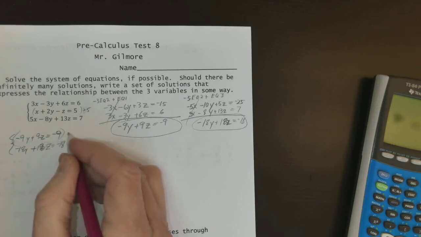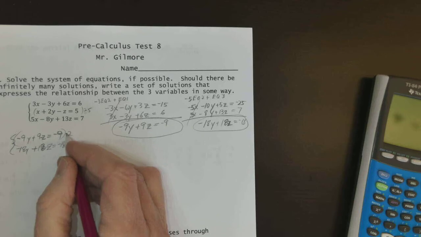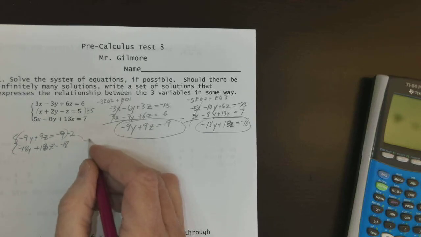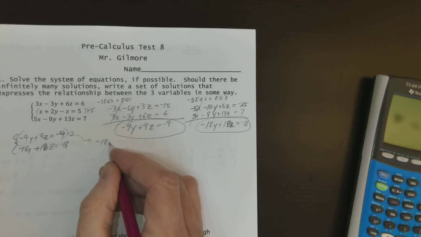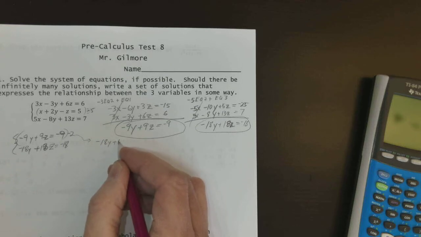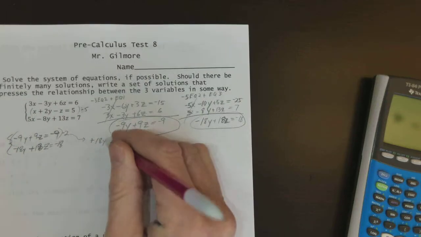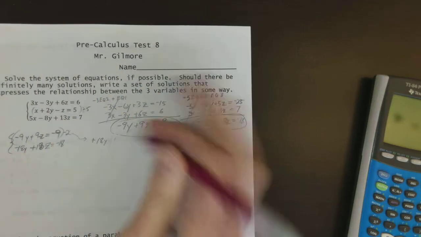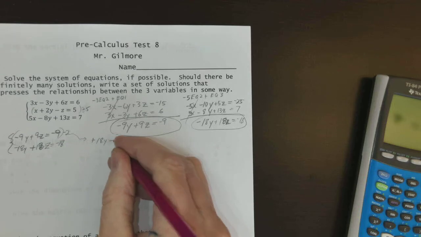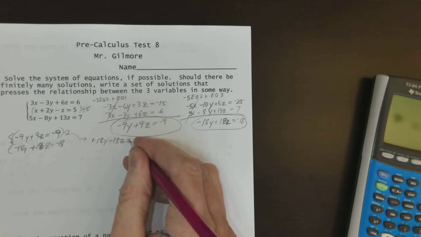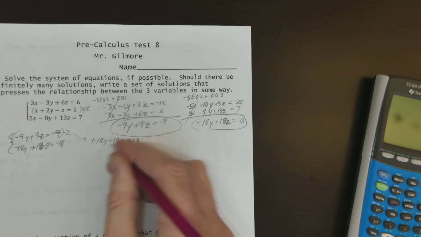If I multiply the first one by -2, I'll have positive 18y minus 18z equals positive 18.